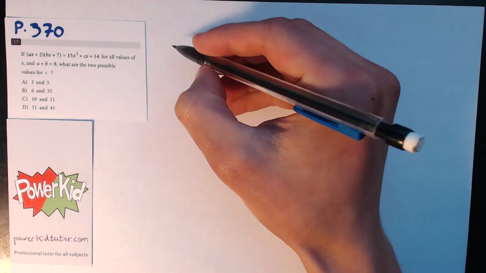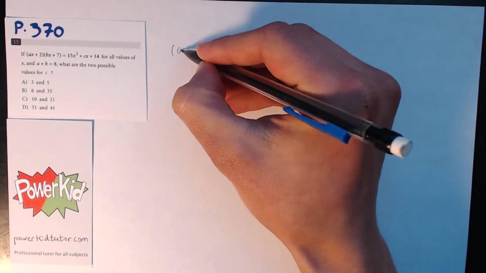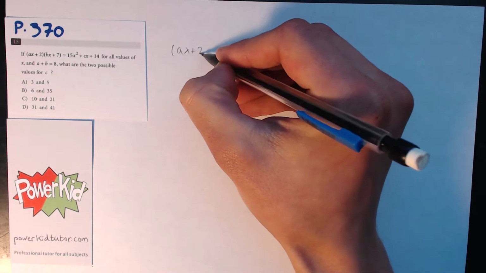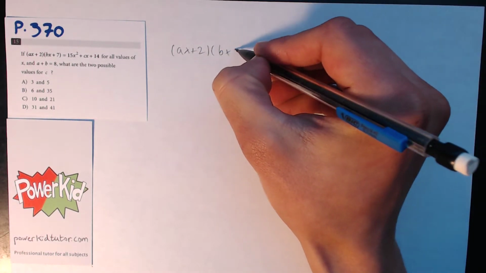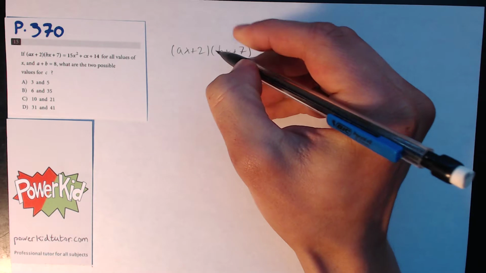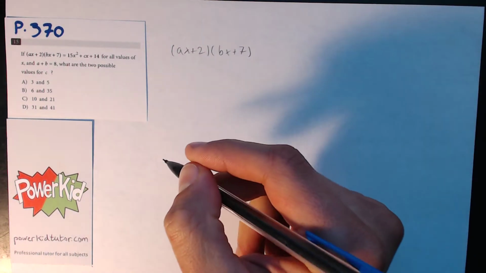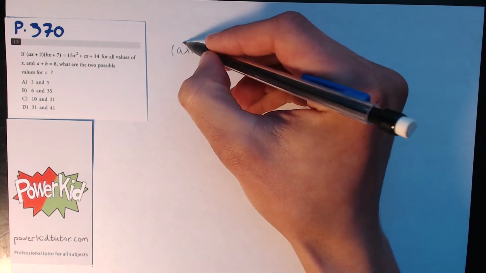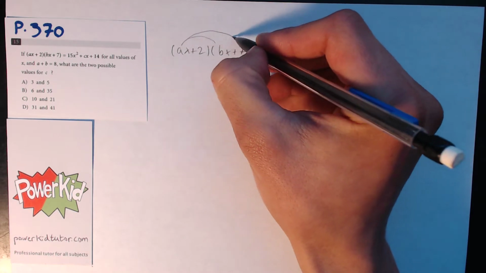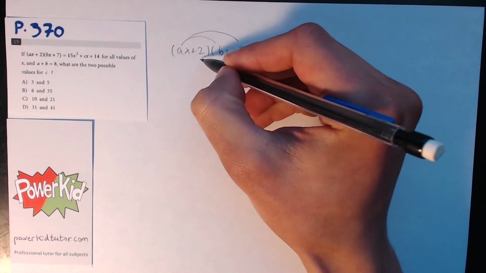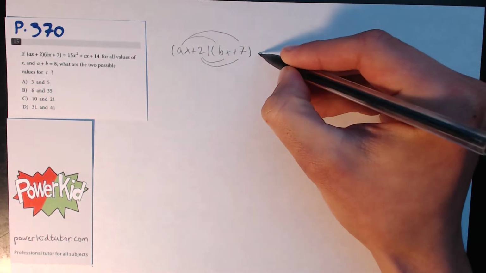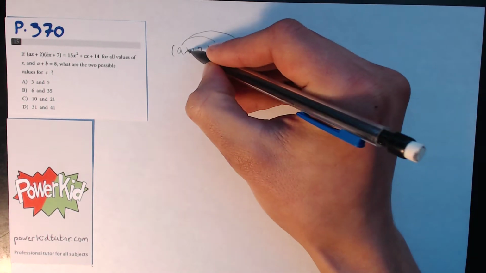And so I'm going to begin this problem by saying (ax + 2) multiplied by (bx + 7), which I read out of my own handwriting to get the brain juices flowing. And I'm just going to multiply those things out. You know why? Because it's something to do. Because sometimes doing something leads you to the answer, even if it is not the answer all on its own.